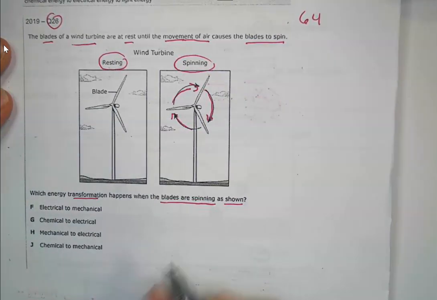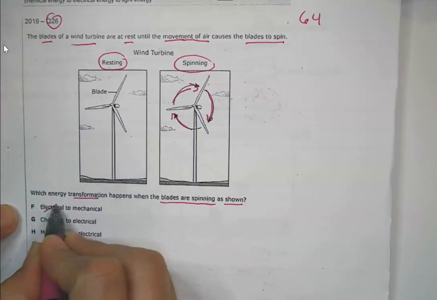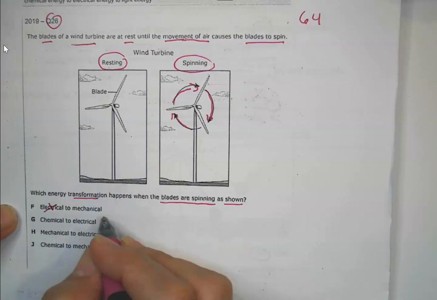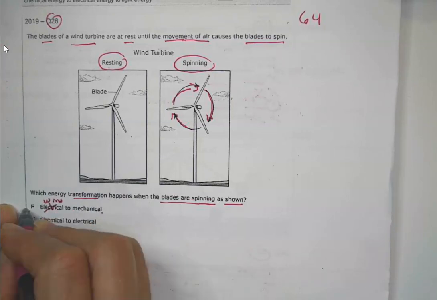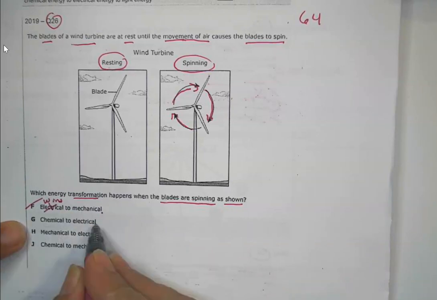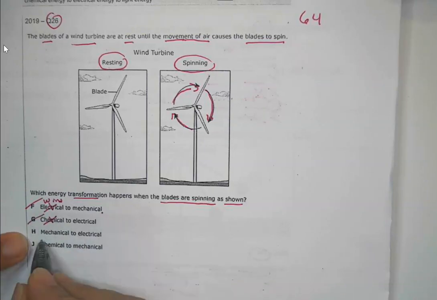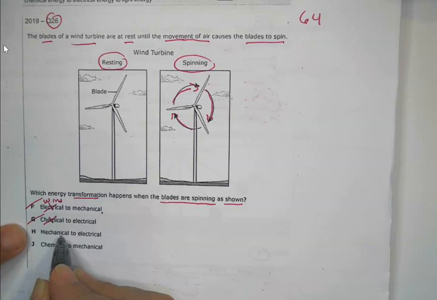So then right here, let's see what we have. Electrical, no, it's not electrical yet. To mechanical, no, it's not the electricity, it was the wind that was moving the blades. Chemical to electrical, no, it was wind energy, was not chemical. Mechanical to electrical, and you know what, right here, mechanical, the wind moves the blades.